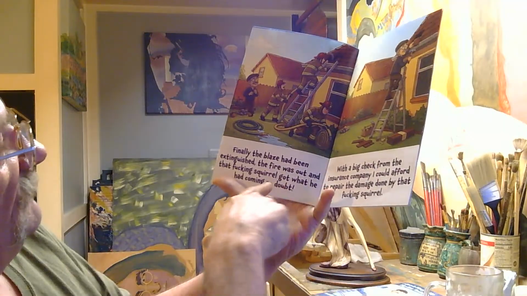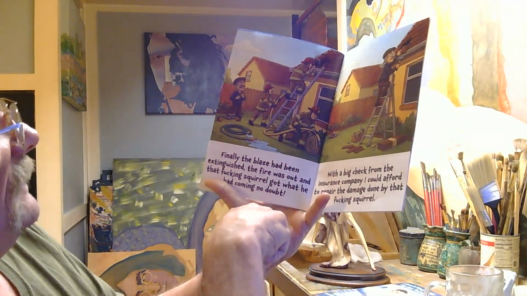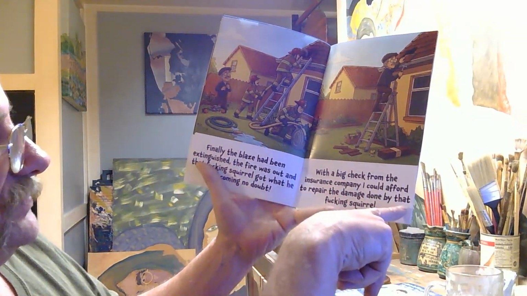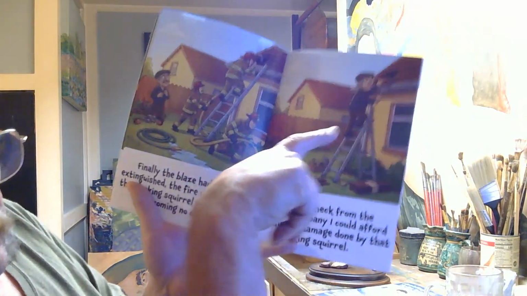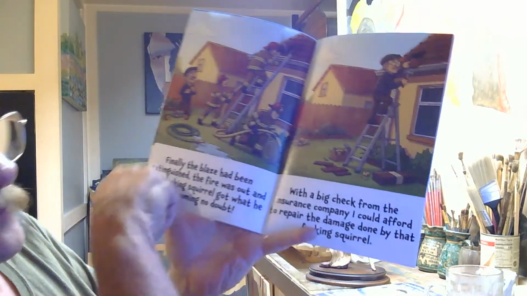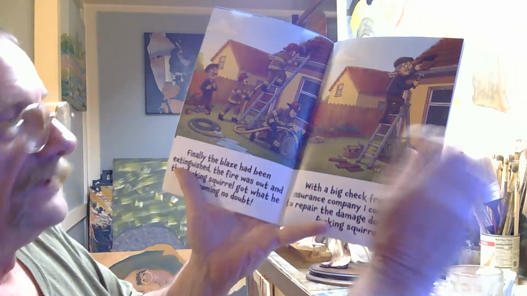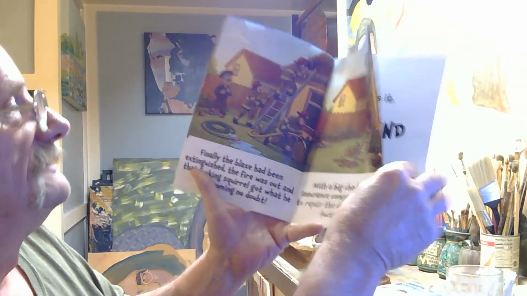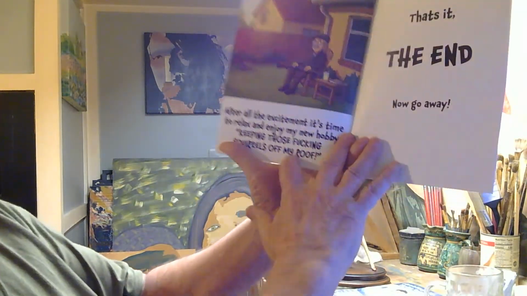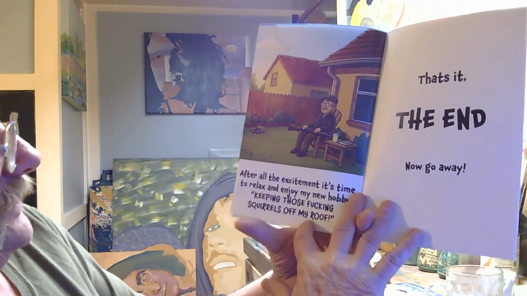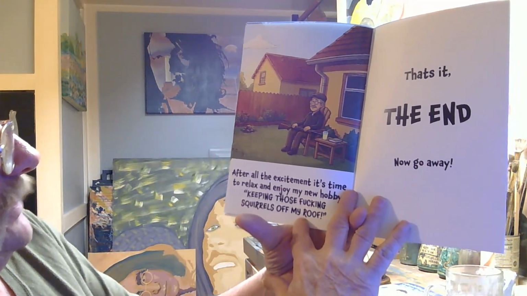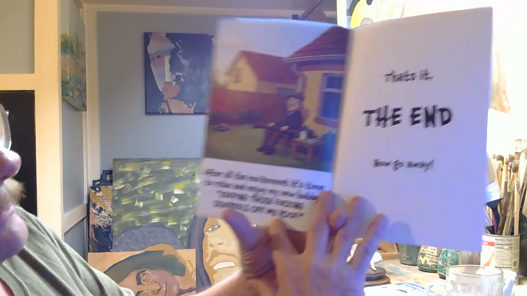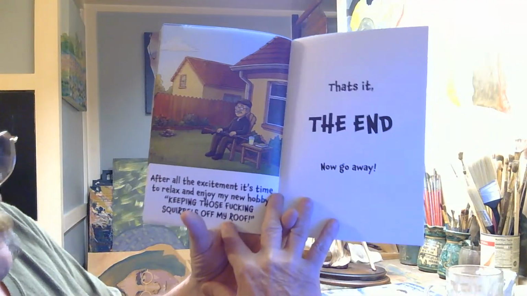The fire was out, and that fucking squirrel got what he had coming, no doubt. With a big check from the insurance company, I could afford to repair the damage done by that fucking squirrel. And there he is. There I am up on the ladder fixing the roof. And there's my tools. I had to put the garden hose away, too. Let's see. After all the excitement, it's time to relax and enjoy my new hobby, keeping those fucking squirrels off my roof. The end. That's it. Now go away.